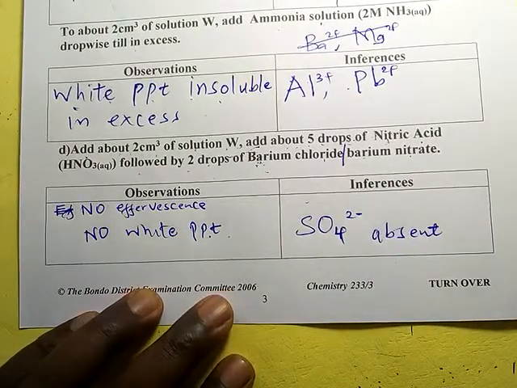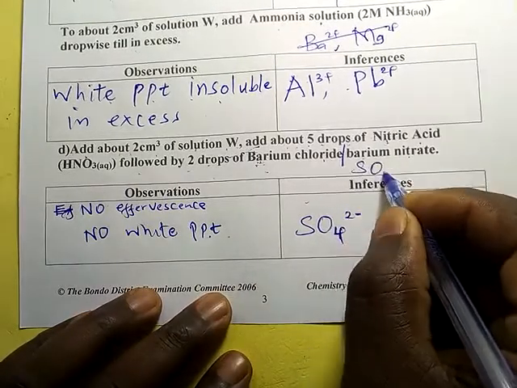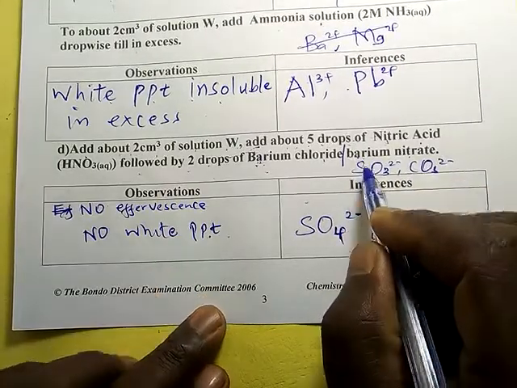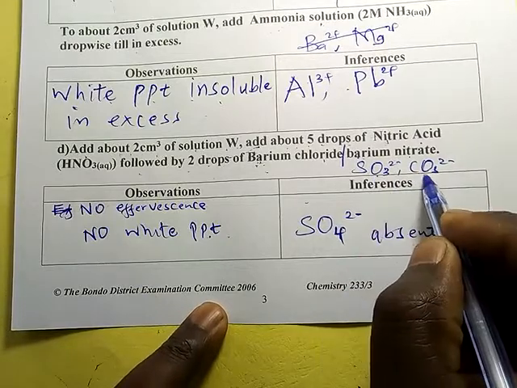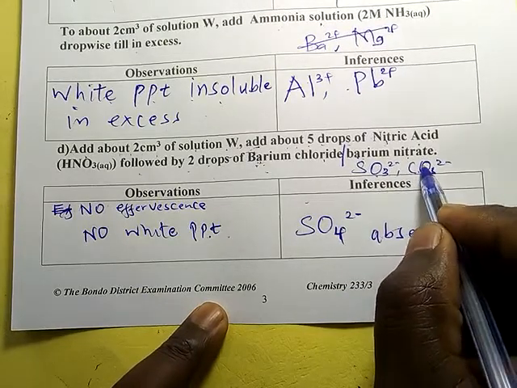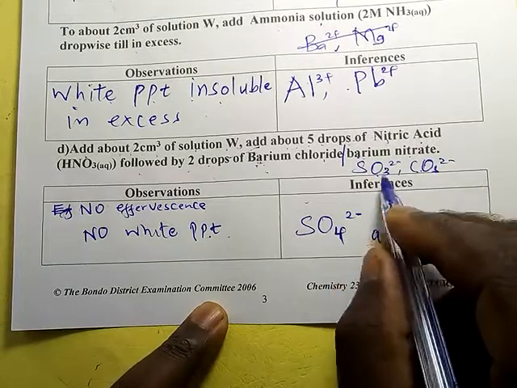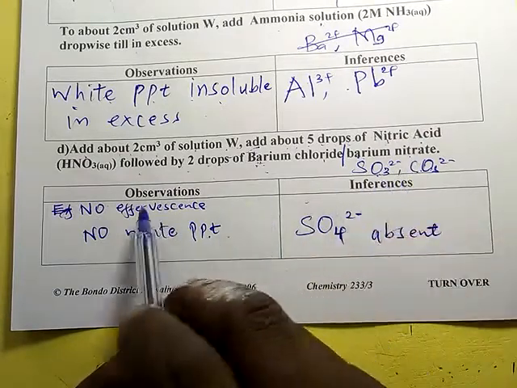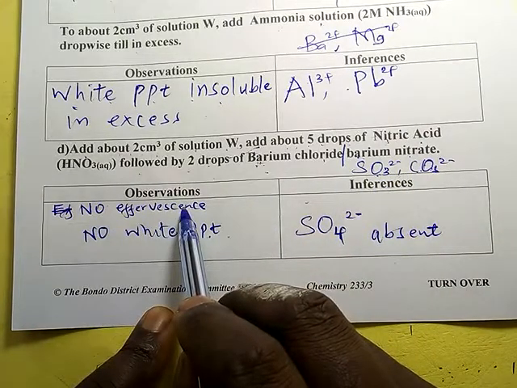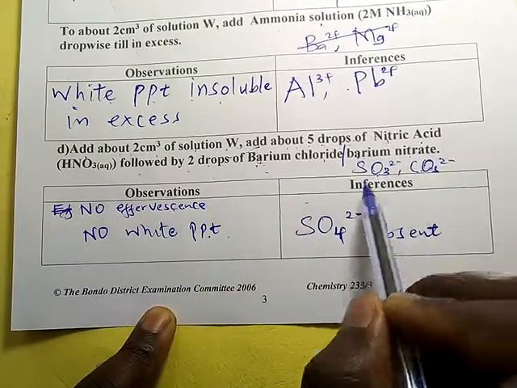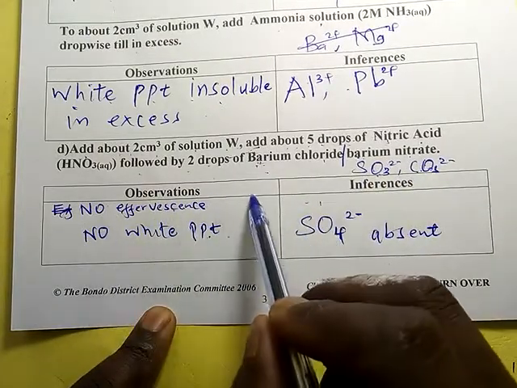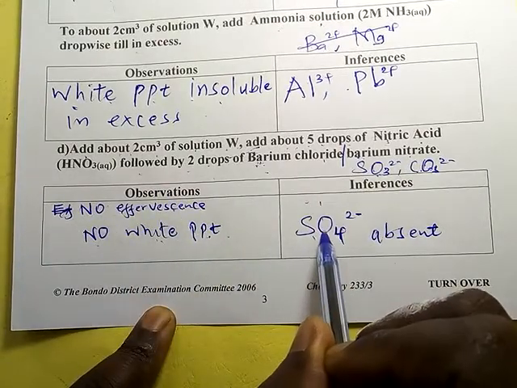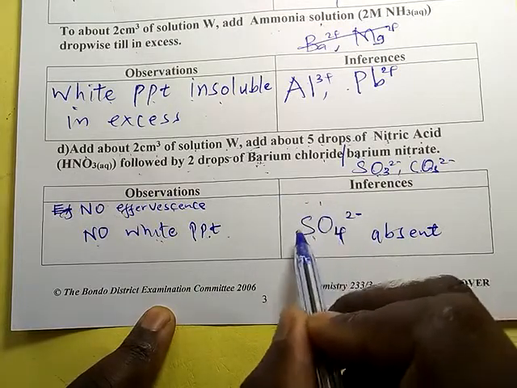Now the question most people ask is that the sulfite and the carbonate form a white precipitate with barium. Barium sulfite is a white precipitate. Barium carbonate is a white precipitate. Why didn't we include them here and say these three are absent? If they were present, we would see effervescence, right? So if there is no effervescence, it means they are absent. And then there is no white PPT. If there was a white PPT, then sulfate ions are present. So I hope you have understood that.